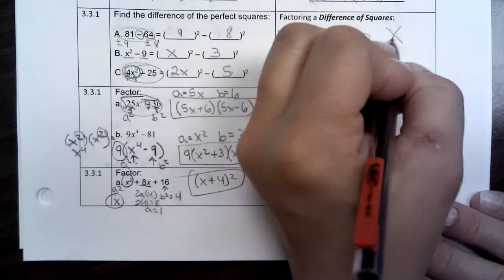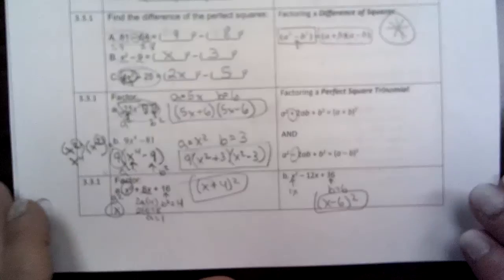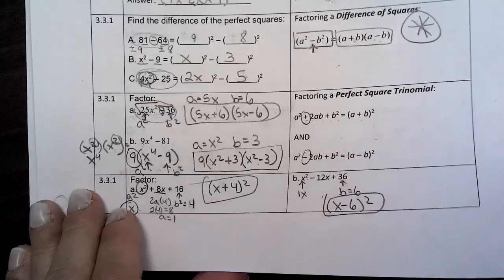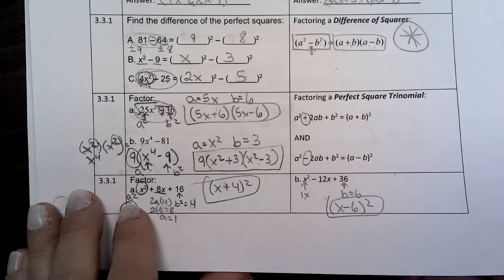This one, you have got to memorize. If you don't have this memorized, you're in trouble. Factoring is a huge part of Algebra 2 and pre-calculus and calculus. If you cannot factor, please get help. Okay. Let's look at the rest of 3.3 here.